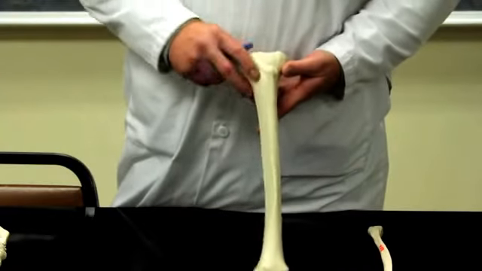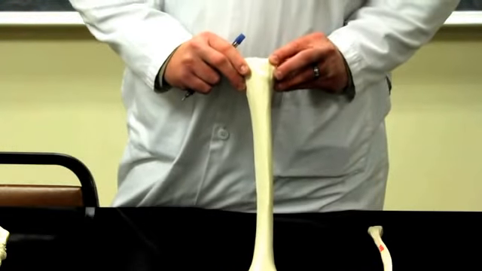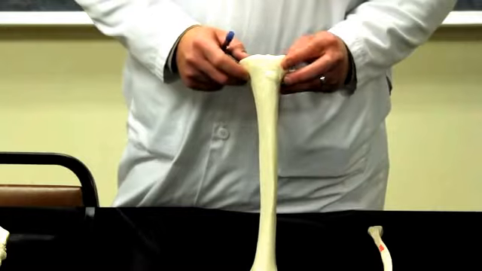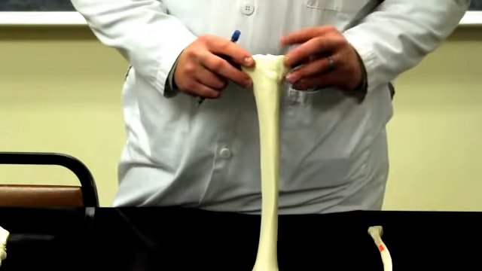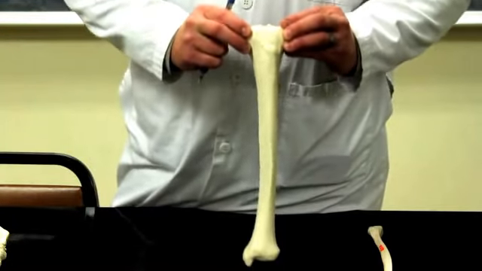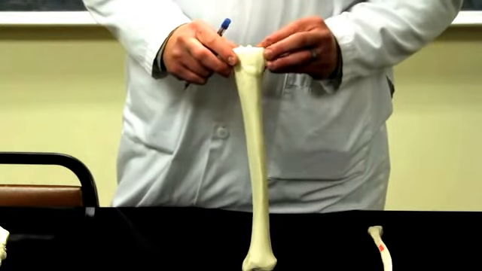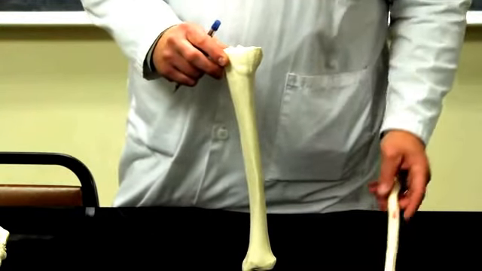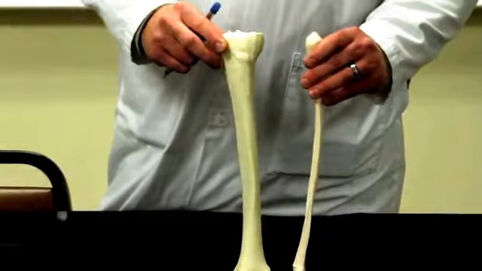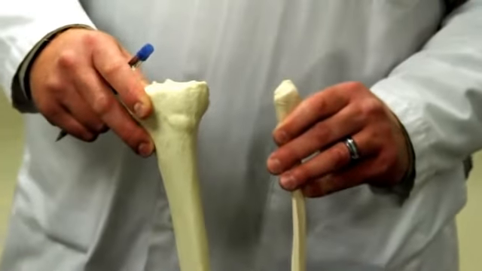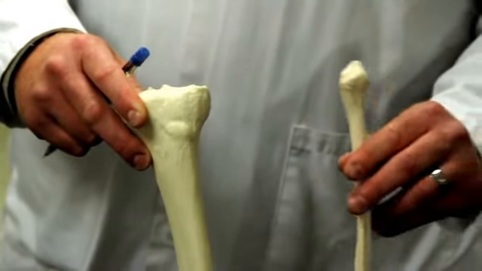As I said, these are often referred to as supracondylar facets, but they're also referred to as the medial and lateral condyles of the tibia. On the lateral condyle of the tibia, where the other stabilizer of the lower leg and ankle is located, this is the fibula.